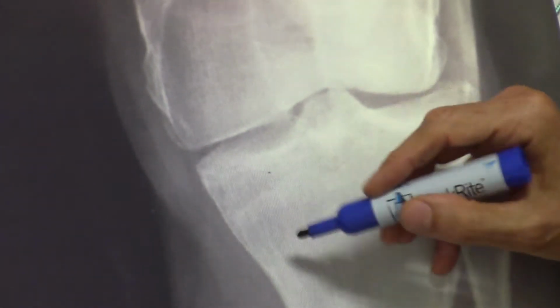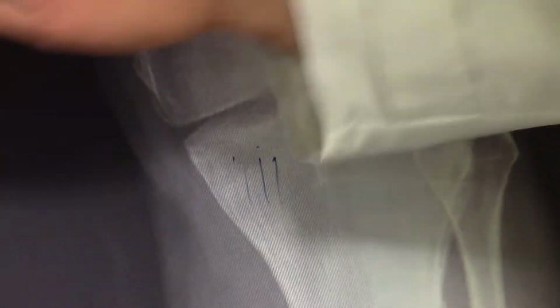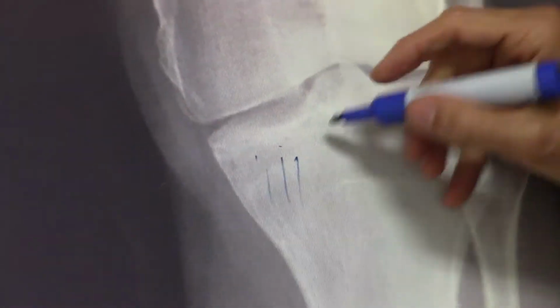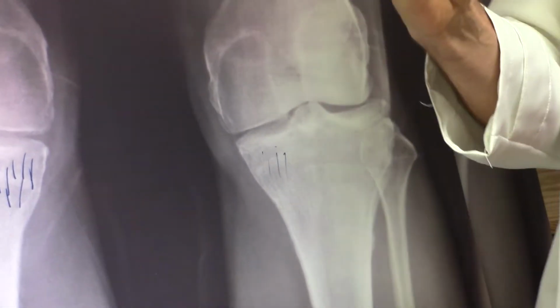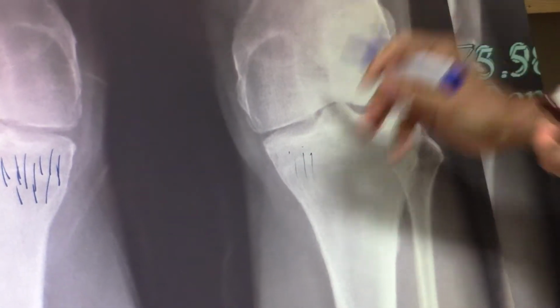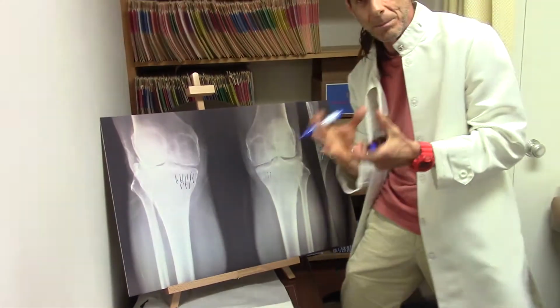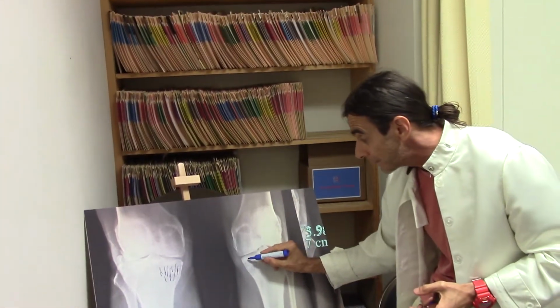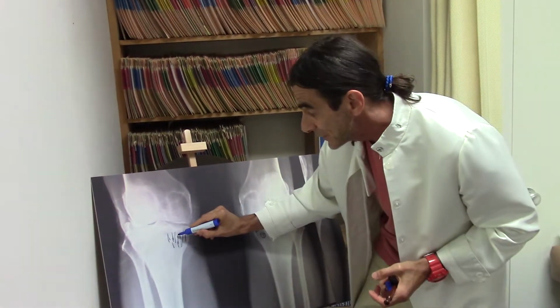So this area right here on this knee that's not in an extreme knock knee position is actually receiving weight-bearing load. So since it's receiving weight-bearing load, it's adapting to that load. So this area right here is more biologically active than this right knee is.